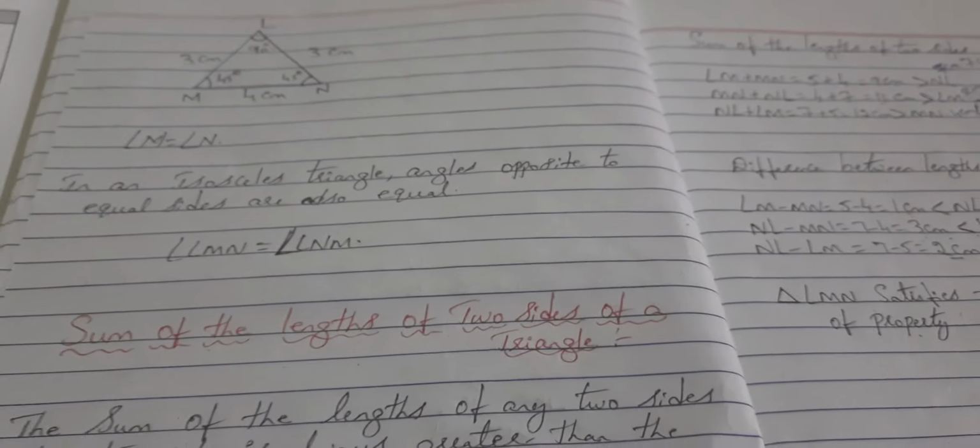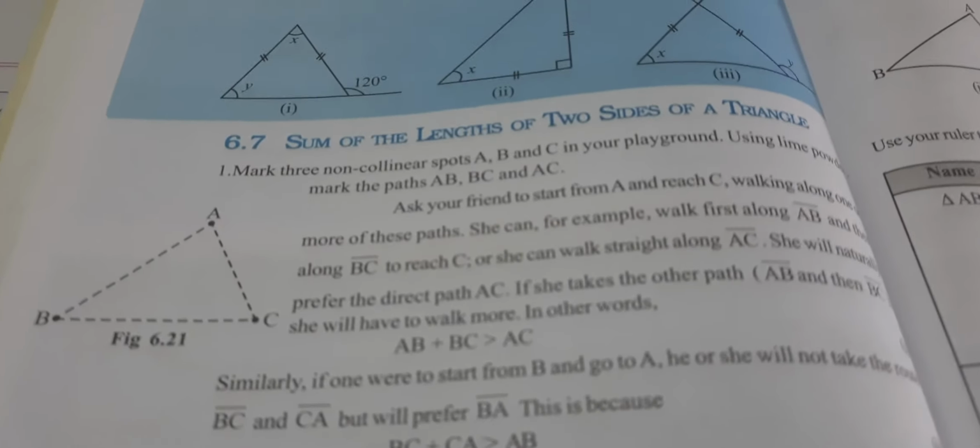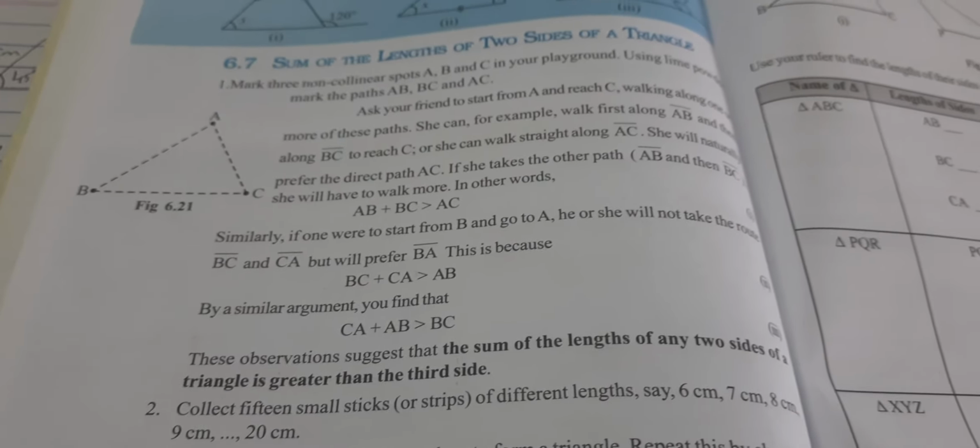Students, now I request you to open your textbooks. Here you see they have given the sum of the lengths of two sides of a triangle. You can just go through it.